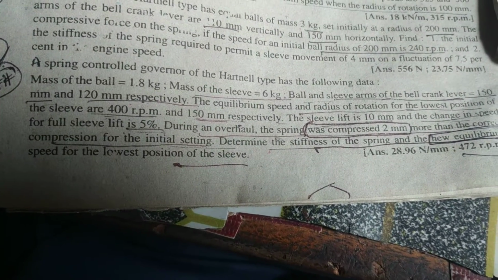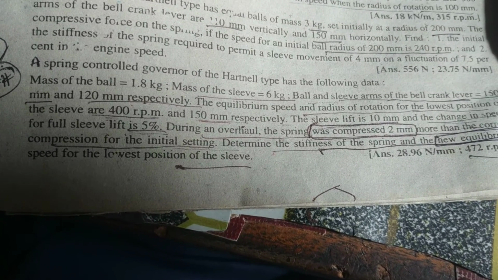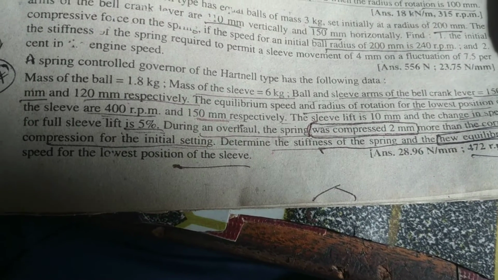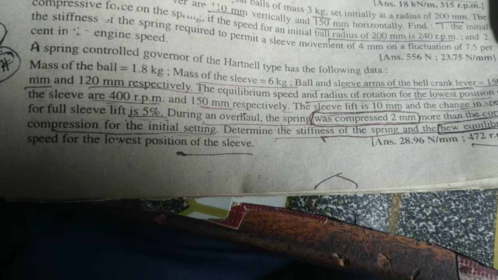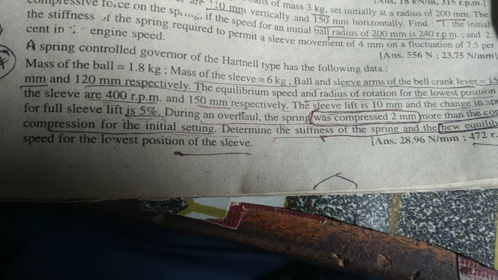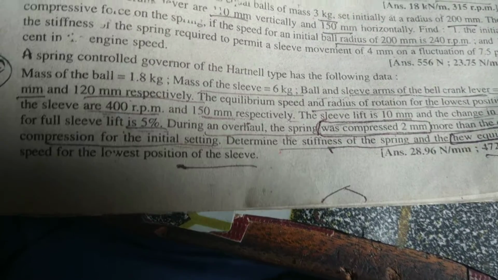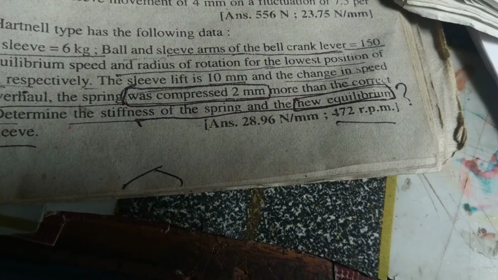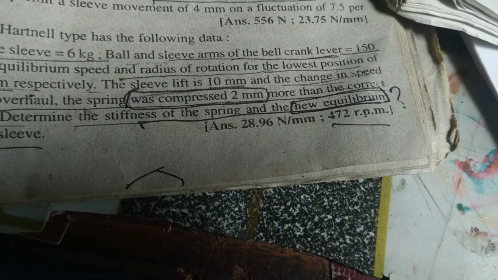When I searched for this problem, I was not able to solve it by myself at first, and then I searched and found a similar type of problem. And the problem was, you see the answer here, it is 28.96 Newton per millimeter and 472 RPM.